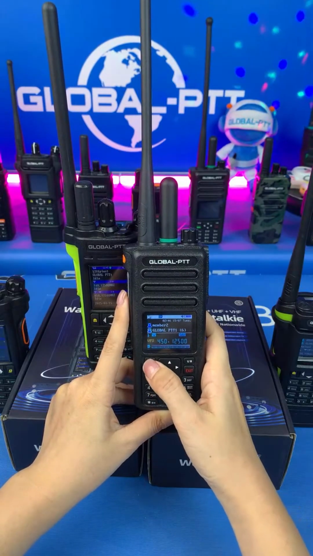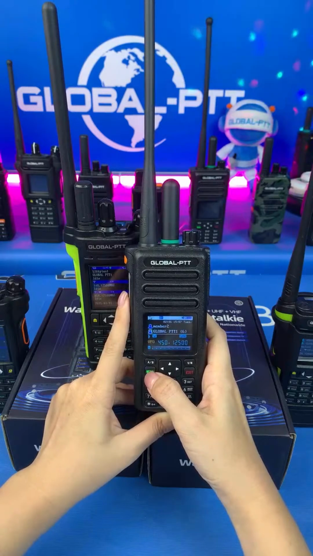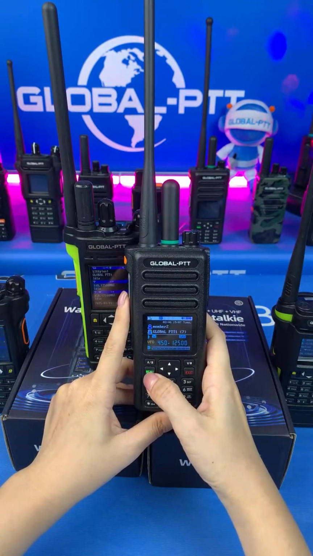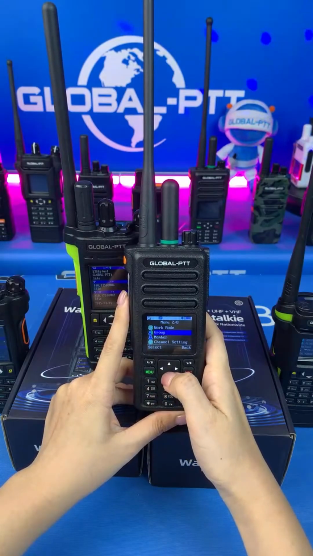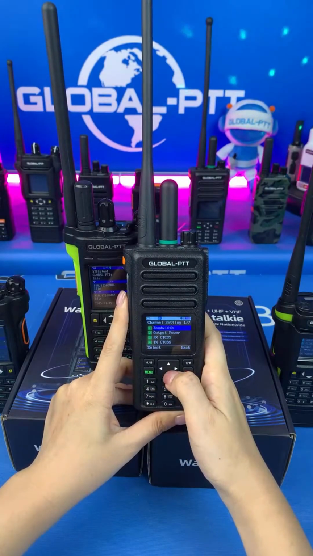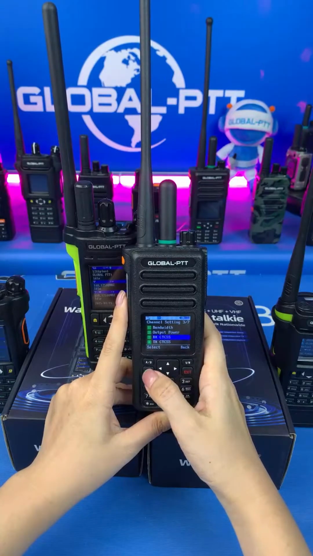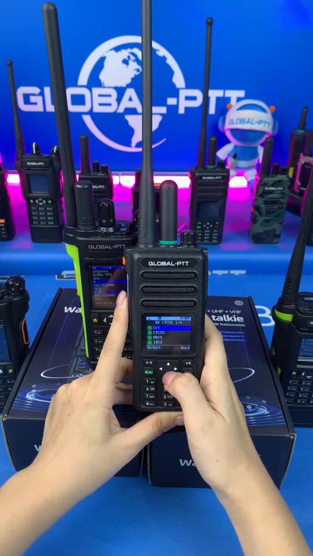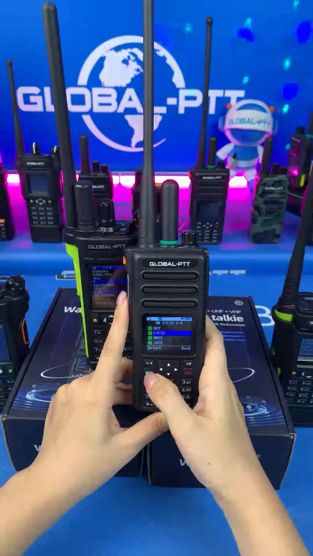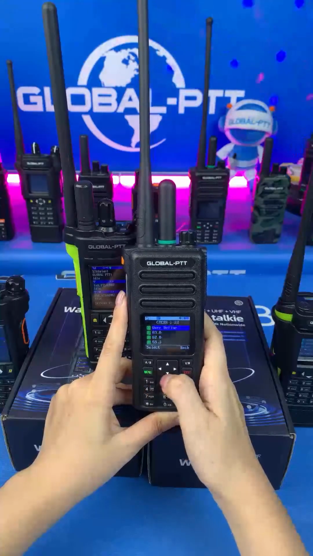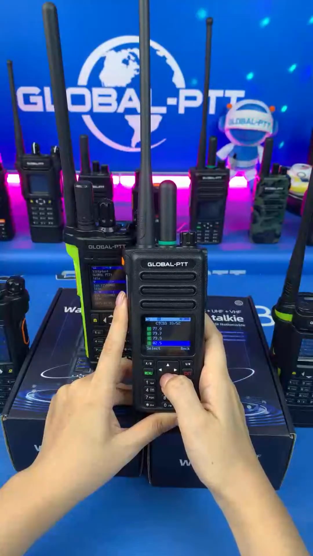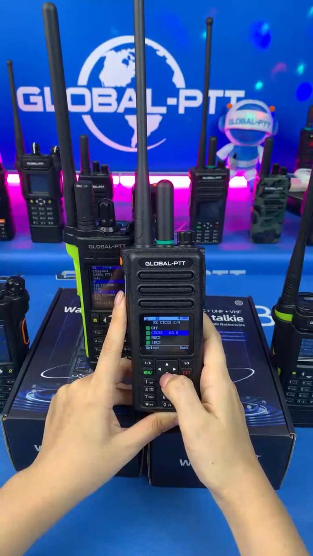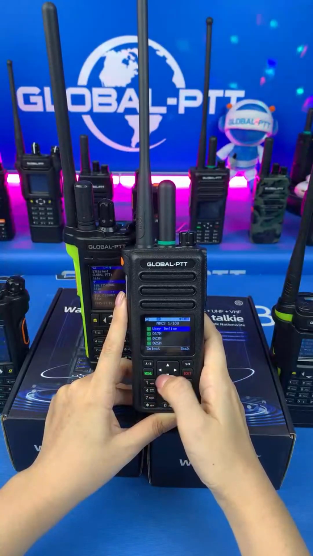If we don't set the tone, radios in different tones are not compatible with each other. We come to the menu, go to the channel. We set the tone, RX. The tone now is off. We set the CTCSS. We can just choose the frequency, we choose the tone, and then we set the DCS, we choose the tone.